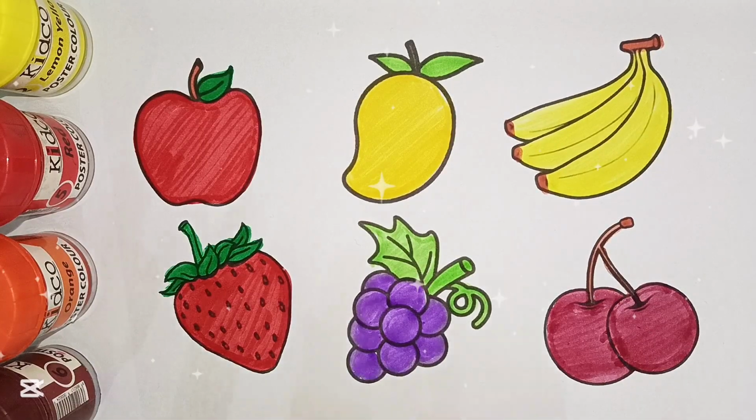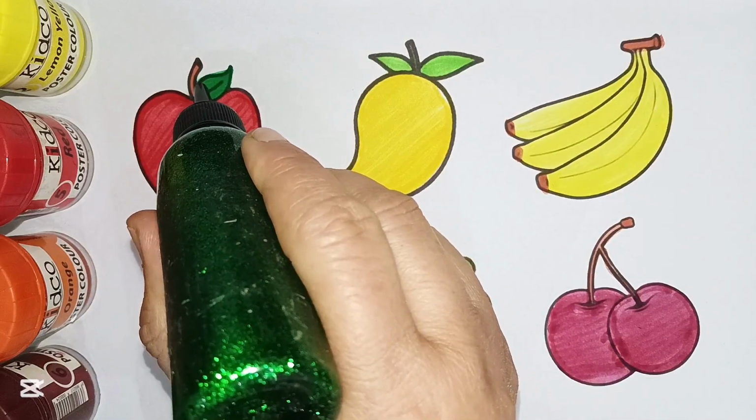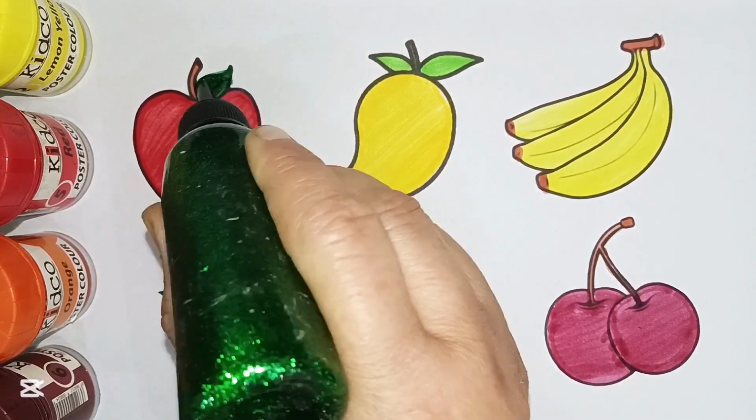Pop goes the weasel. Glitter time. Green glitter in leaves.